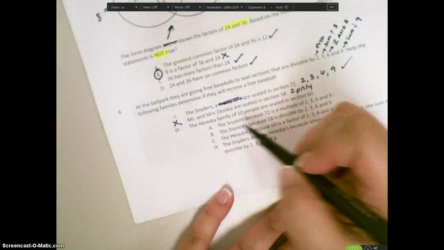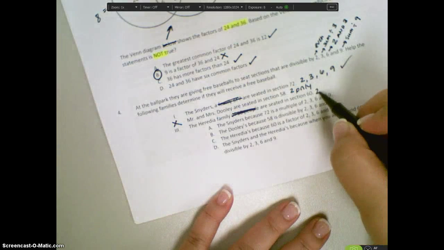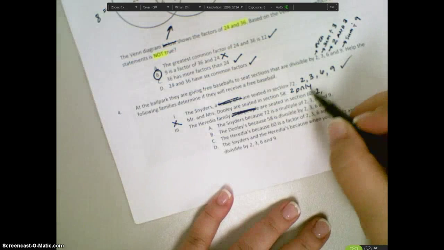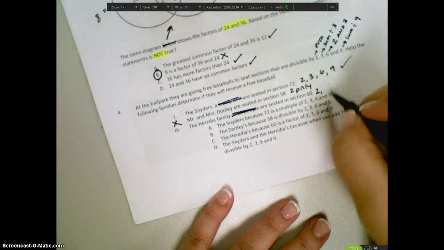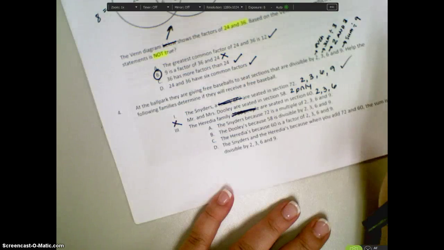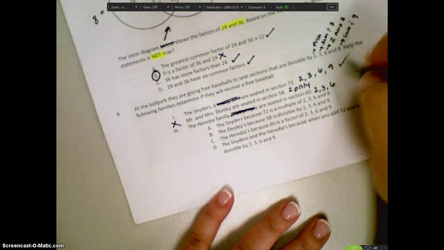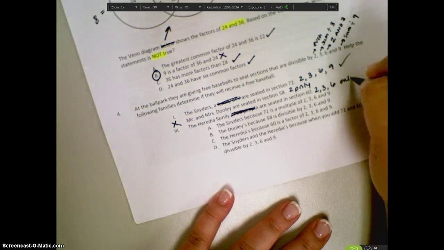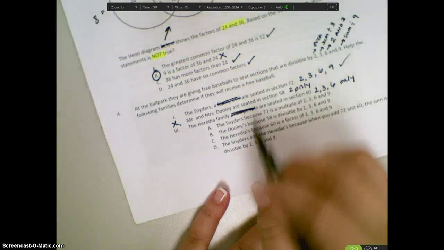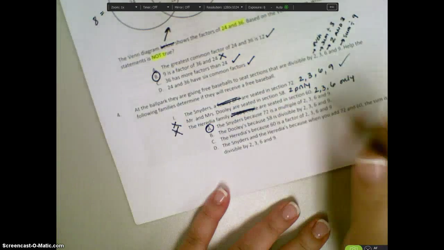The Heredia family of 10 people, that's extra, are seated in section 60. Okay, this is 2 because it's even. It's 3 because 6 plus 0 is 6, and 6 is divisible by 3. Because of that, it's 6 also. Where we stop here is it is not divisible by 9 because 60 doesn't add up to something that's divisible by 9, so this is 2, 3, and 6 only. So the correct answer would be A. It's just the Snyders that are going to get a free baseball.